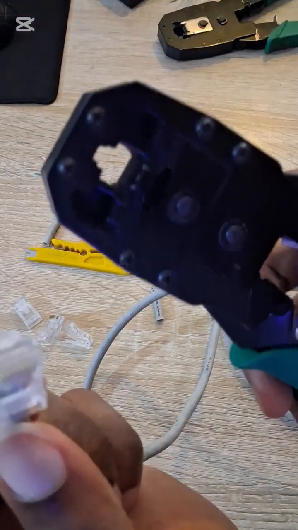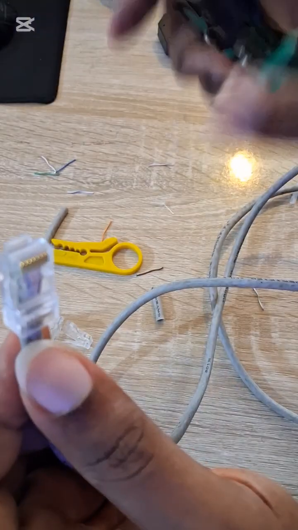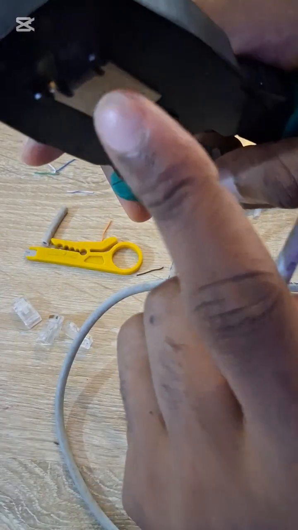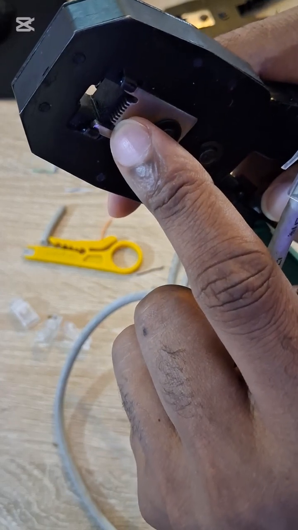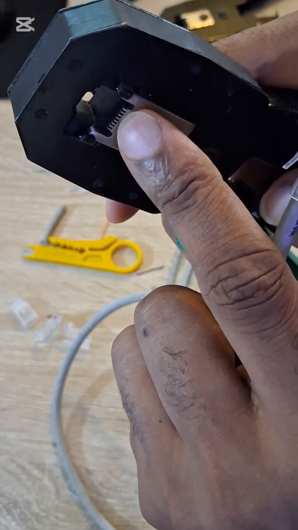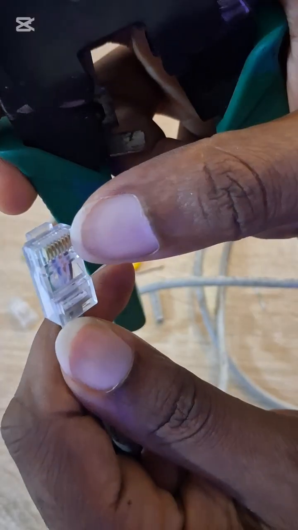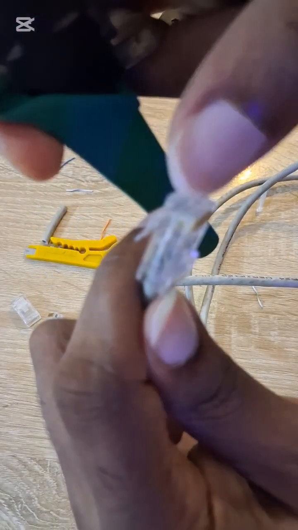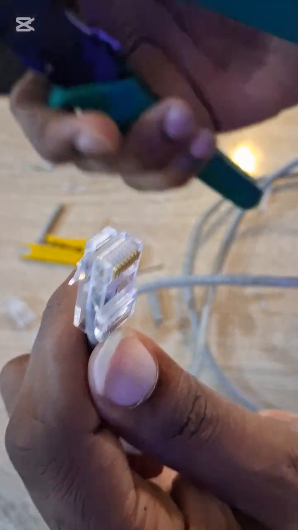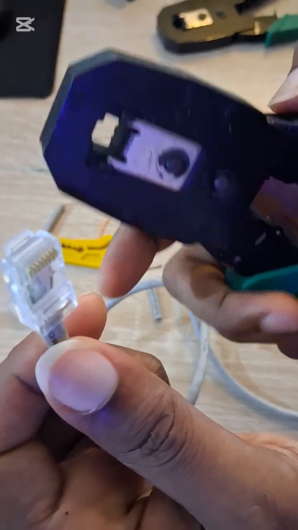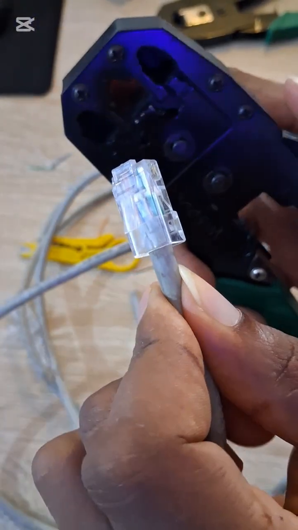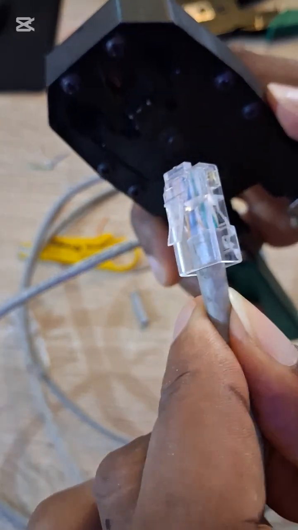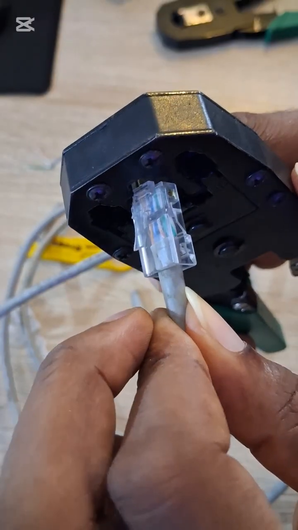So the next thing is to crimp the cable, right? Now this part of the crimper, if you count it, is also 8 pins. So this is the part that actually jams these pins to make contact with the cable. Okay, so that means to insert this, I need to turn my crimper this way, turn my cable this way, right, and insert it inside.